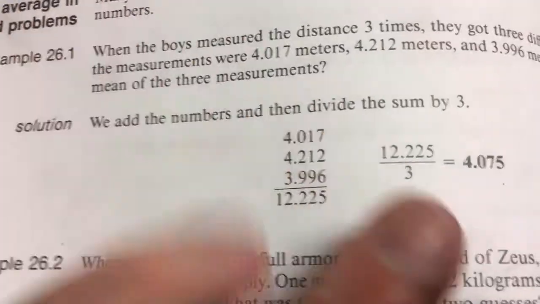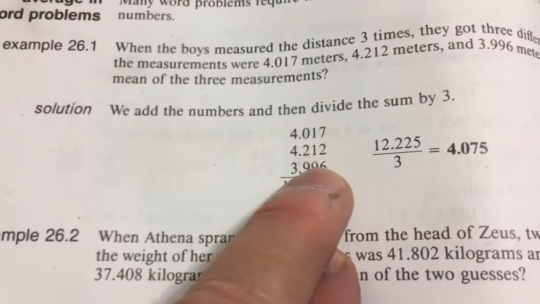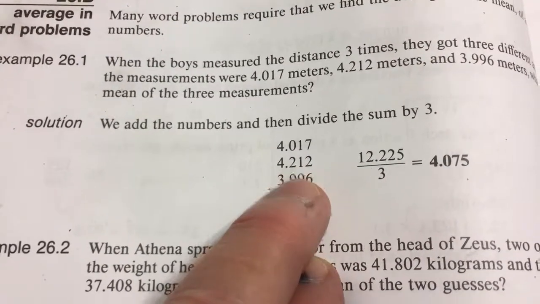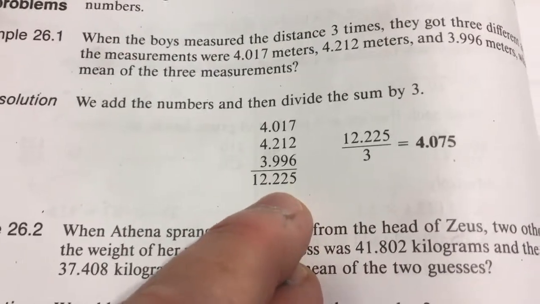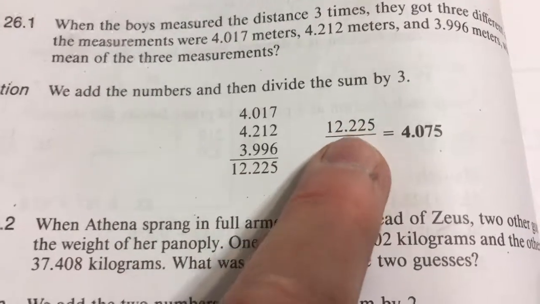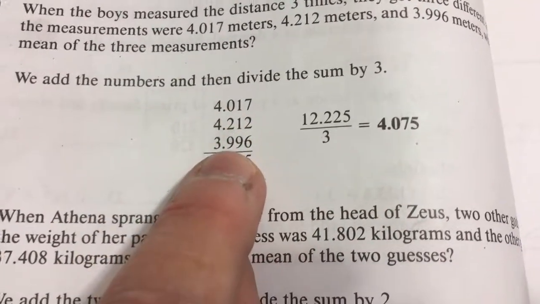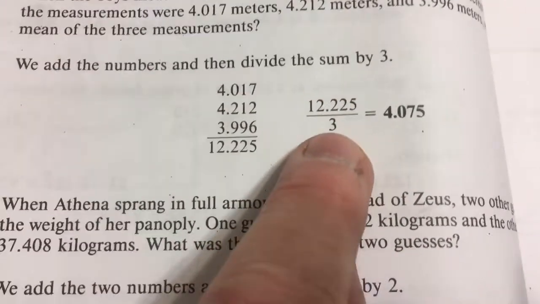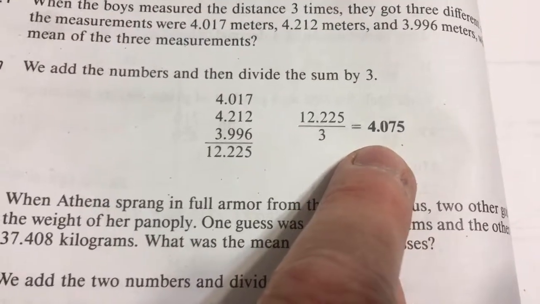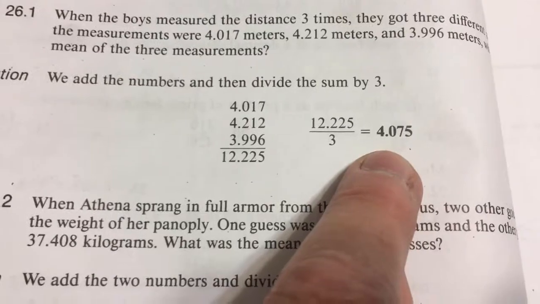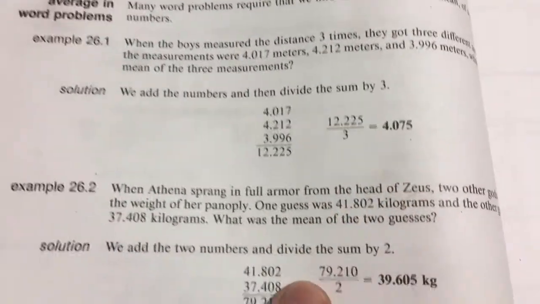So they're adding together the 4.017, 4.212, and the 3.996. They're adding them all up, and then they're dividing the sum by the number of items that they had done. So 12.225 divided by 3 is 4.075. And that is what we mean by finding the average.